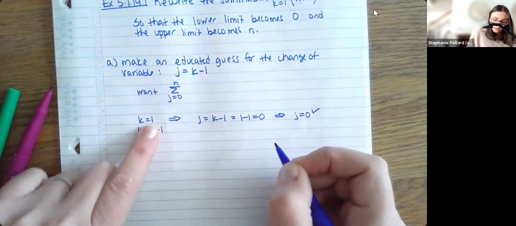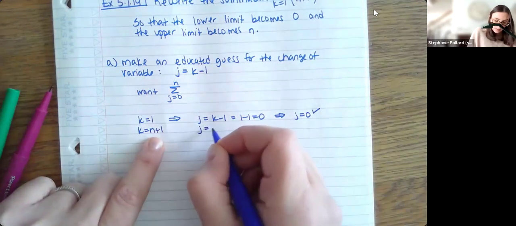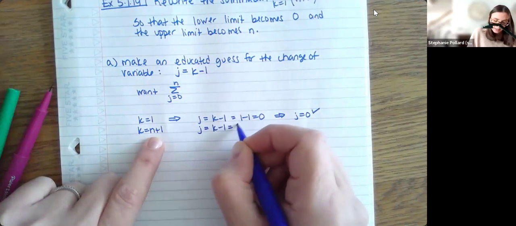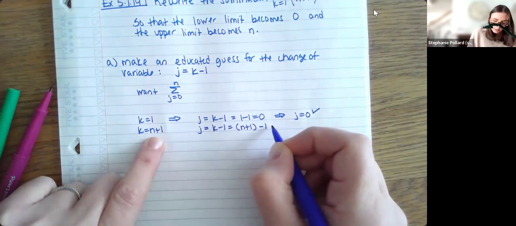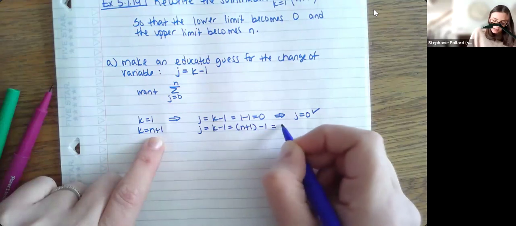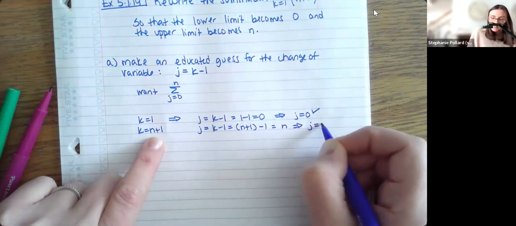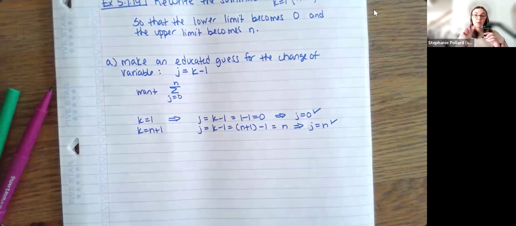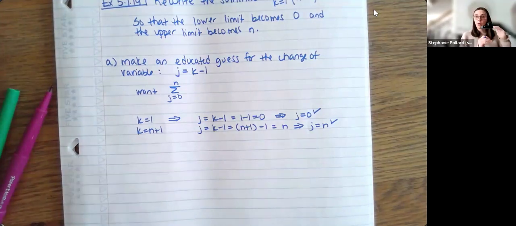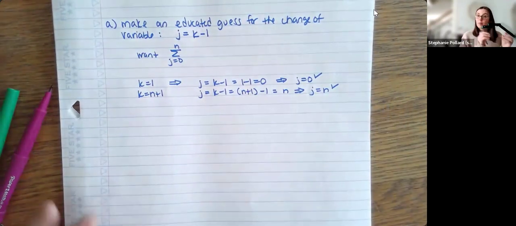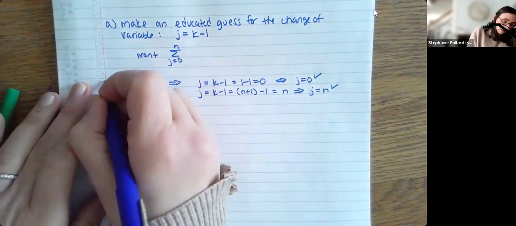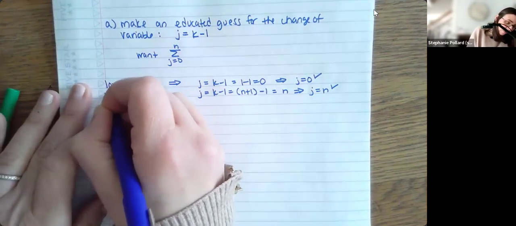That works. And let's double check that the other bound works. If I plug in n plus 1, subtract 1, those ones cancel, I do get n. So my bounds are working out. By subtracting 1, I'm able to get the lower bound to be 0 and the upper bound to be n. So we take an educated guess there, and you do want to check: does the lower one work and does the upper one work?